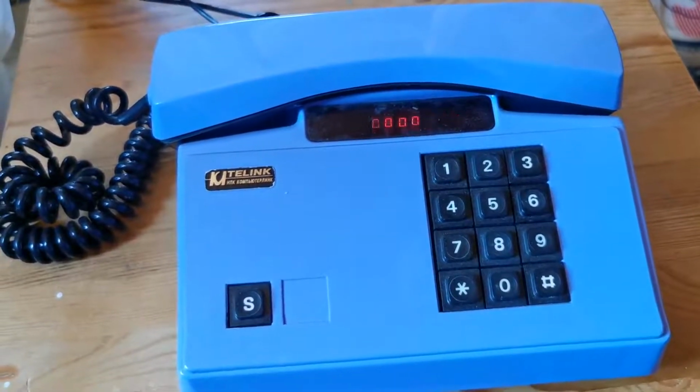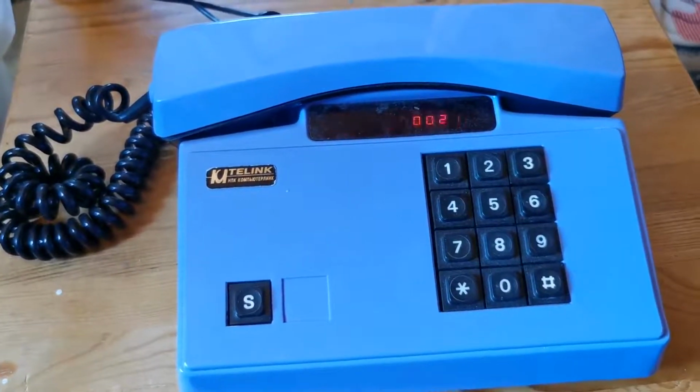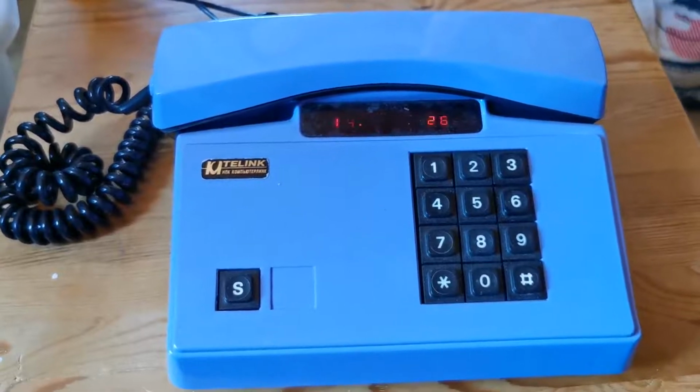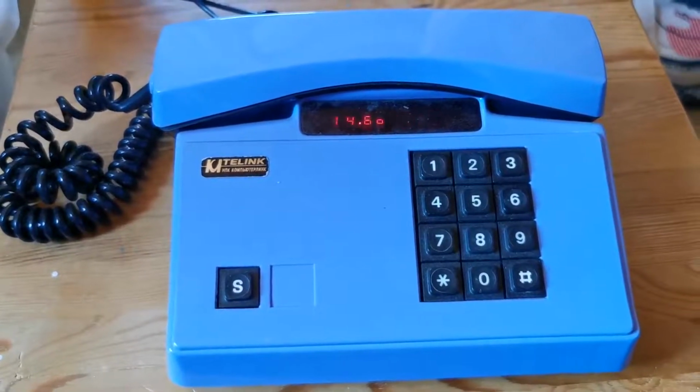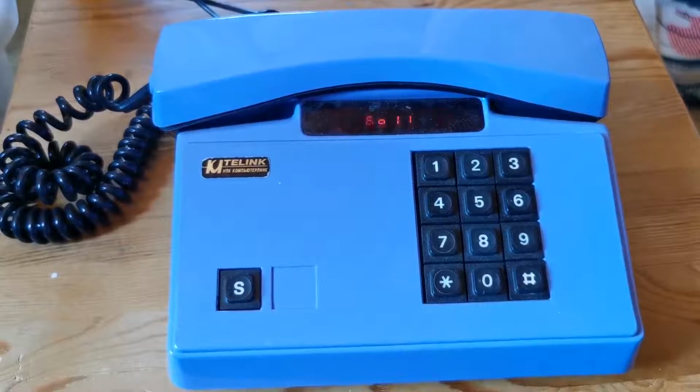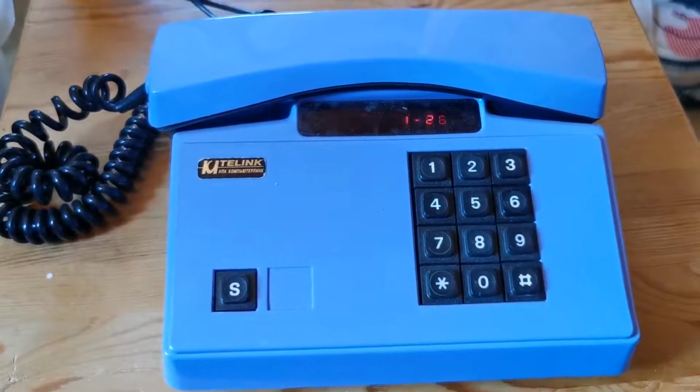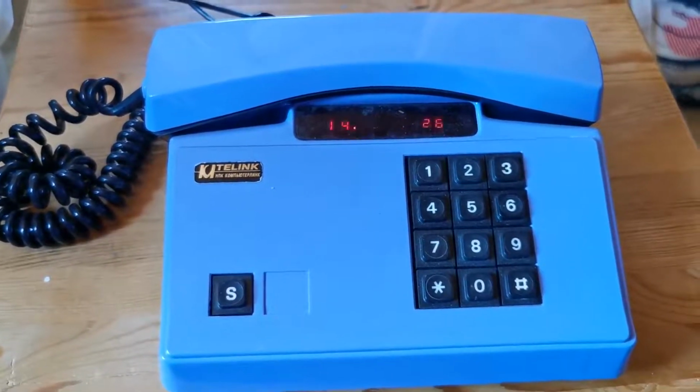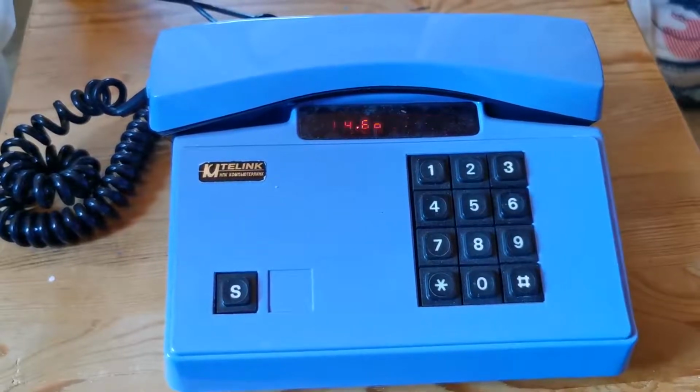So it's the usual MF, the same MF that was used in the United States, with the small difference that MF doesn't have any pauses, so the tones are run together.